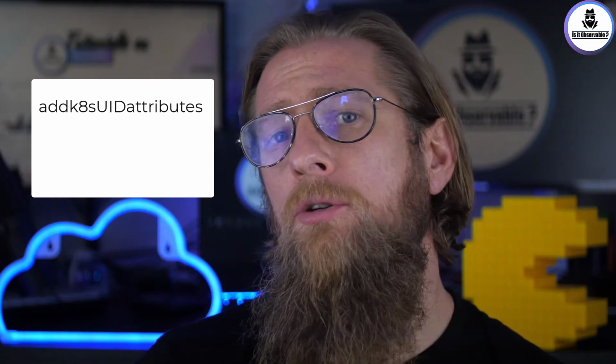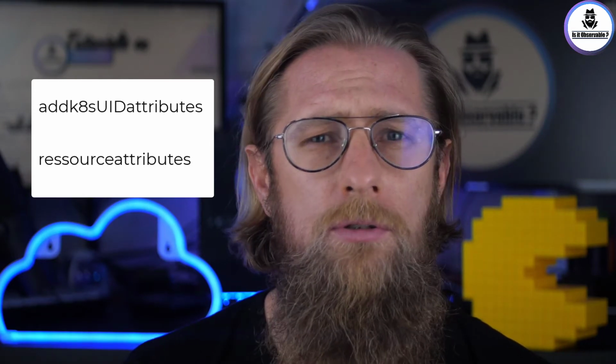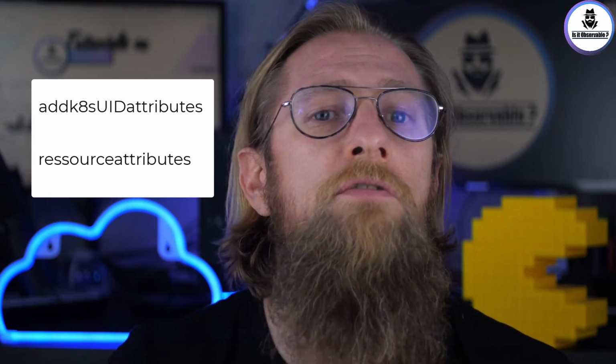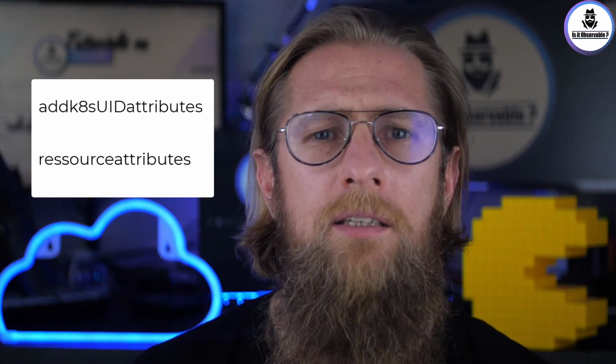When enabled, it will add Kubernetes UID attributes in your span attributes. Resource attributes supports a list of attributes like service name, environment, so you can define whatever you want. This resource object will configure all your spans that are instrumented by the instrumentation object and will add those resources.